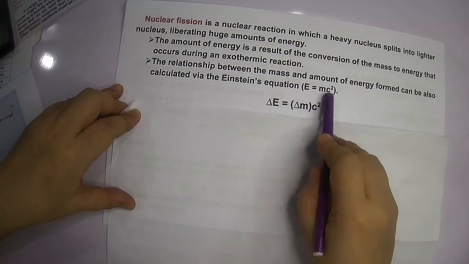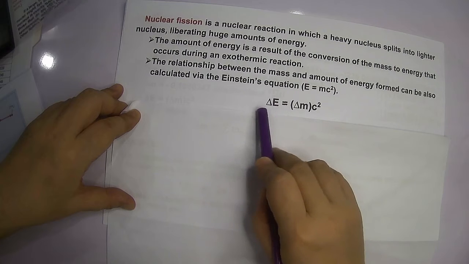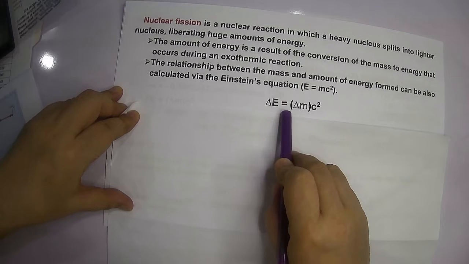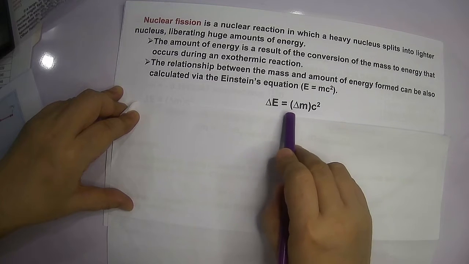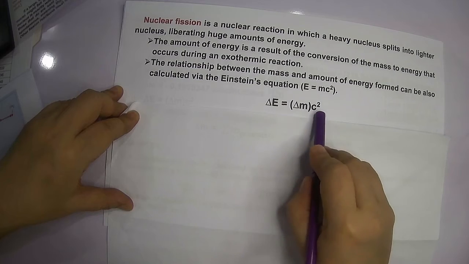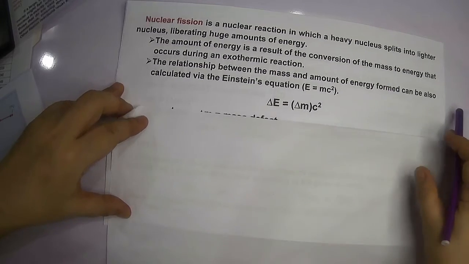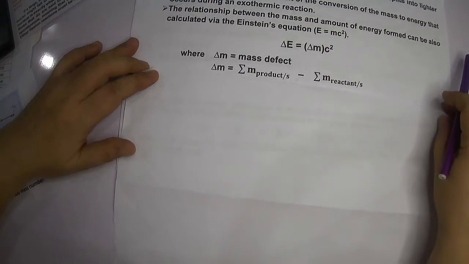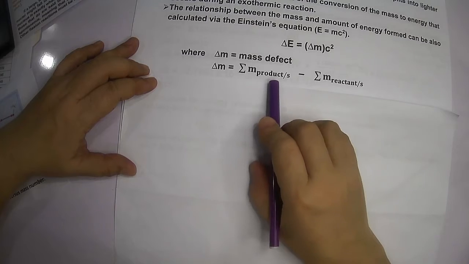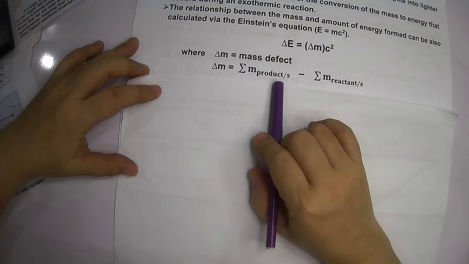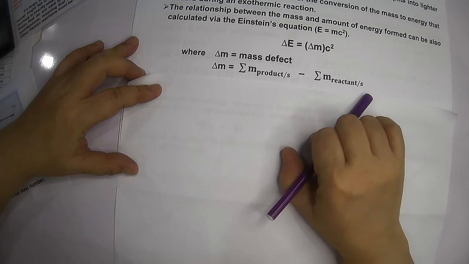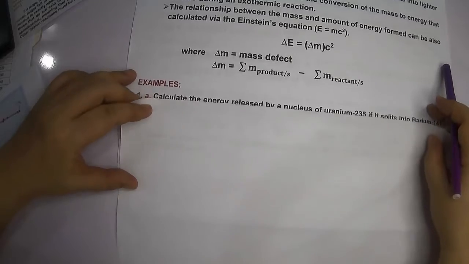We can therefore relate the amount of energy liberated by a nuclear reaction, whether nuclear fission or fusion, as equal to the mass defect times the speed of light squared, where delta M is the mass defect, expressed as the difference between the sum of the masses of the products minus the sum of the masses of the reactants. Okay, to illustrate that, let us have an example.